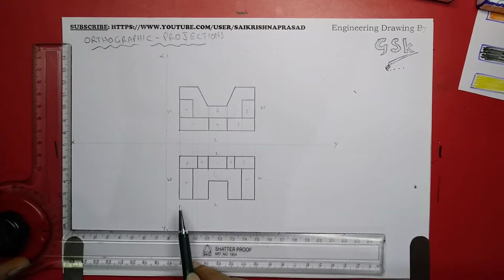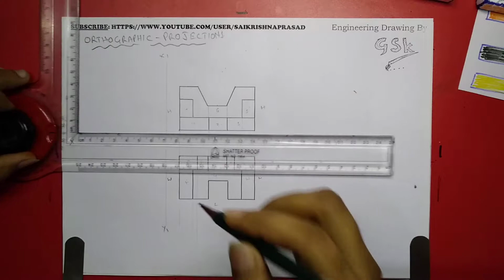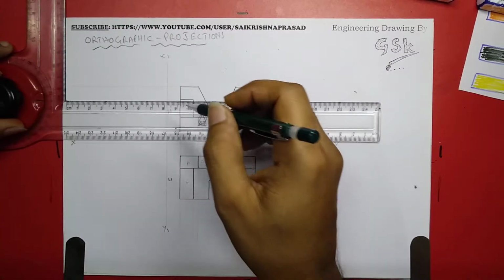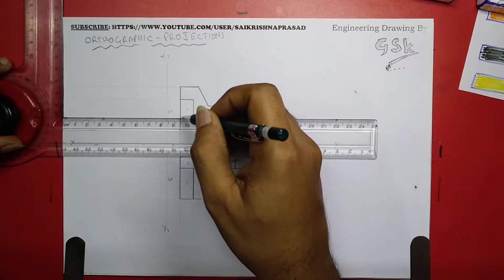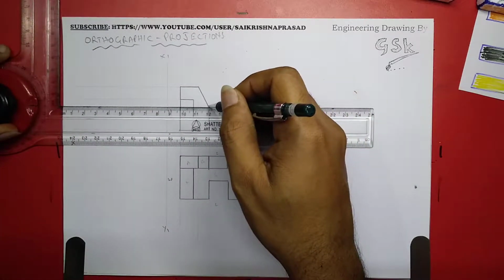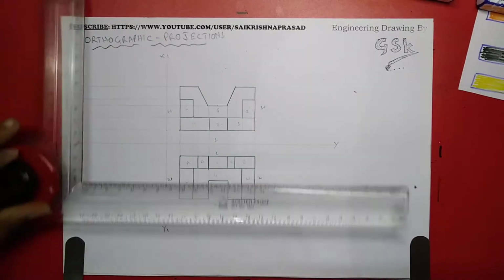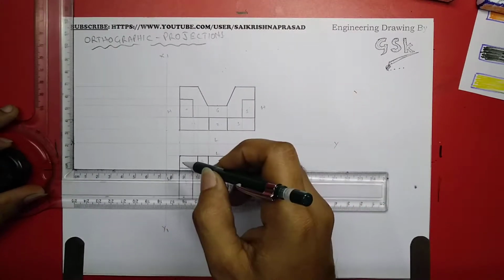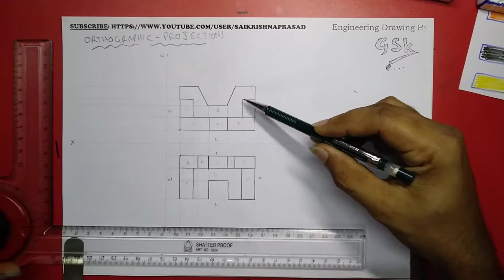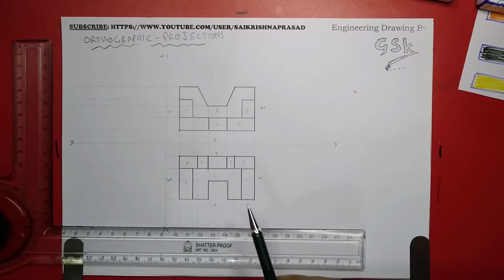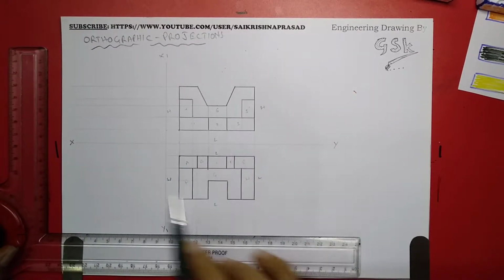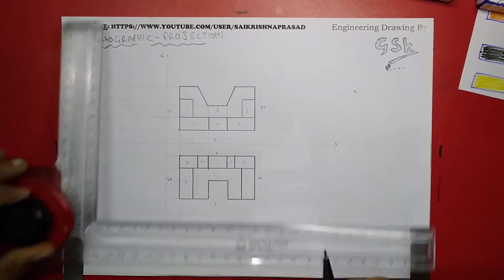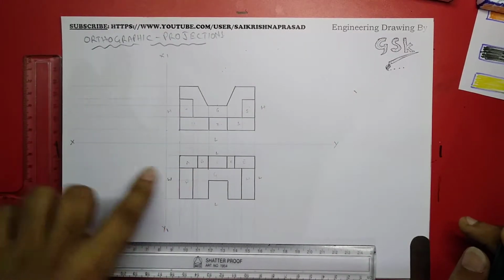Next, for the side view, I have to draw the projectors from top and front view. From each and every corner I am drawing the projectors. So while drawing the front view, we had drawn length and height. Here we have a flexibility of taking the length from the front view, and the height and width from the front view and from the top view. No need of measuring any of the dimensions. Just from the intersection of front view projectors and top view projectors, we can draw the side view.